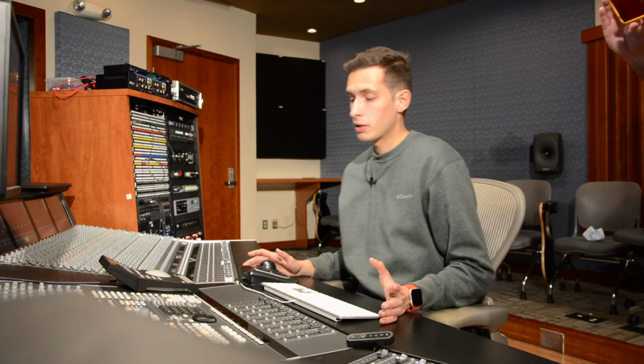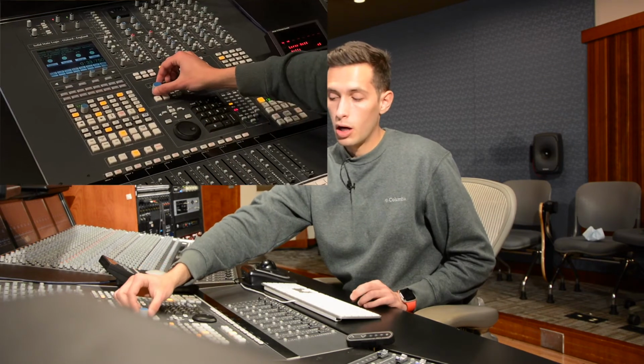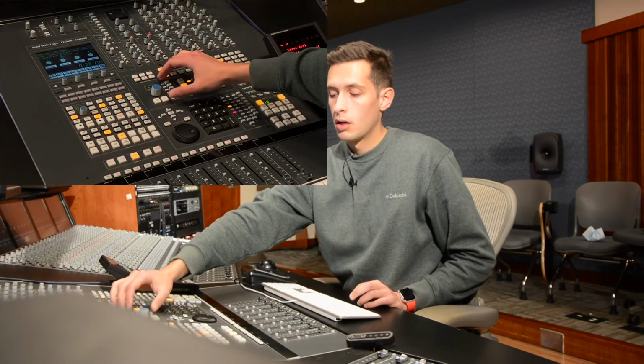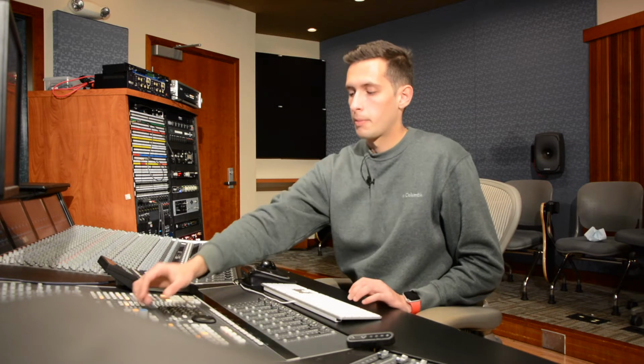So now everything's ready. We have selected our monitors. Before you press play, make sure the level is not too loud because you don't want to damage your ears. With this blue knob, we can change the monitoring level, so make sure it's around 1, so again, it doesn't hurt your ears. And now we can just press play, and there's our signal.